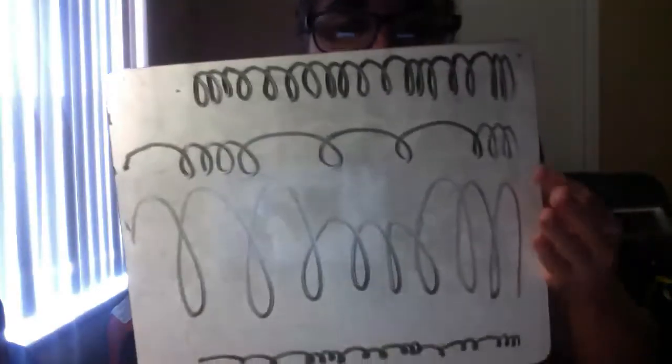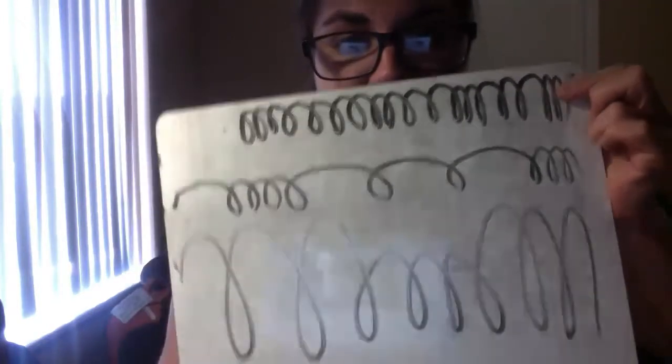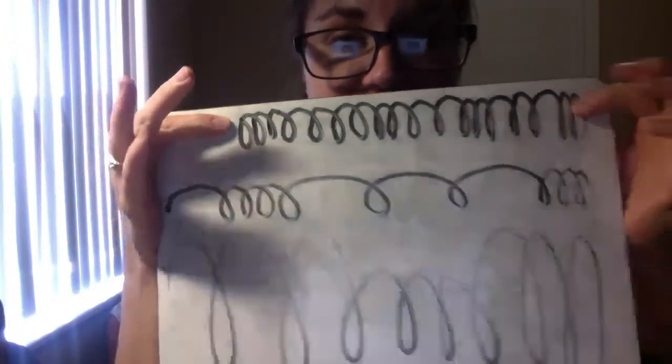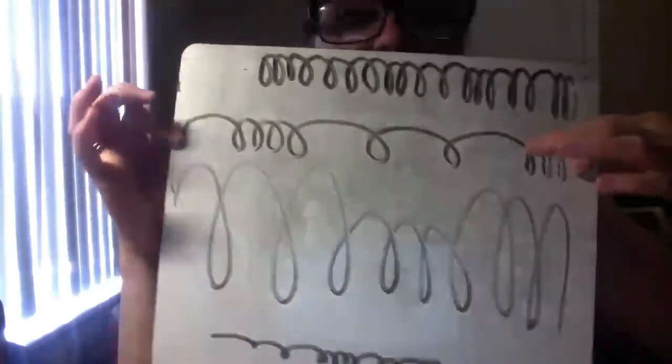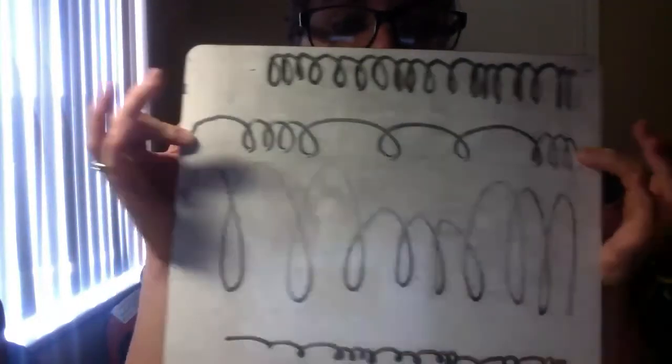So what does that look like with our Slinky model of a compression or longitudinal wave? So for example, this wave up top would be a high-pitched sound. How do I know? My Slinky is kind of more compressed together. It's moving faster. If I have a low-pitched sound, that's what this next one looks like. It's more spread apart. My sound wave is moving slower.